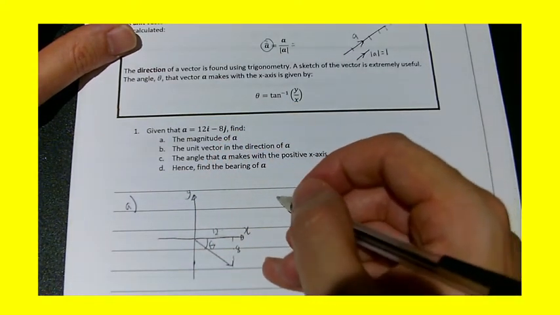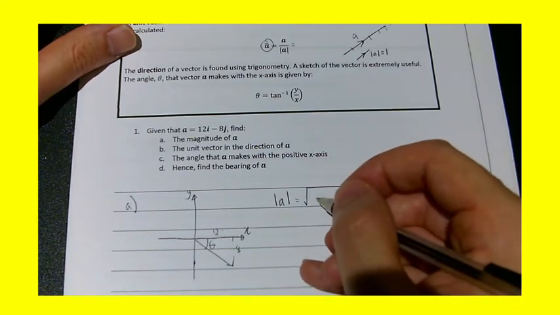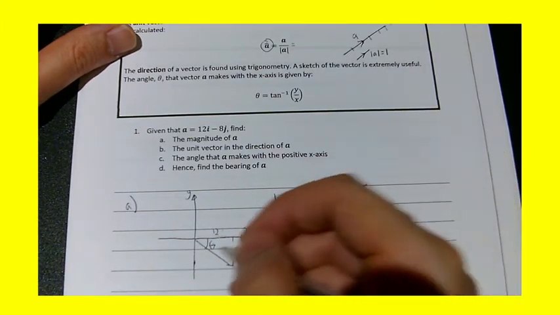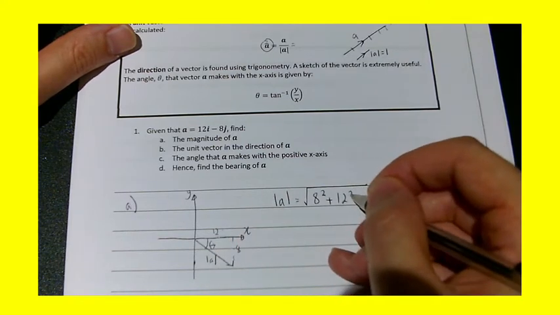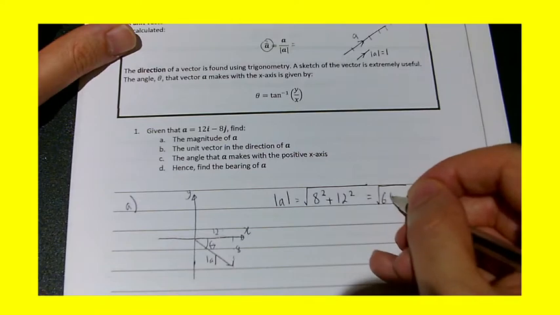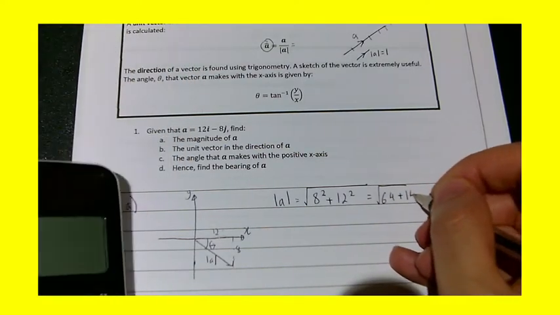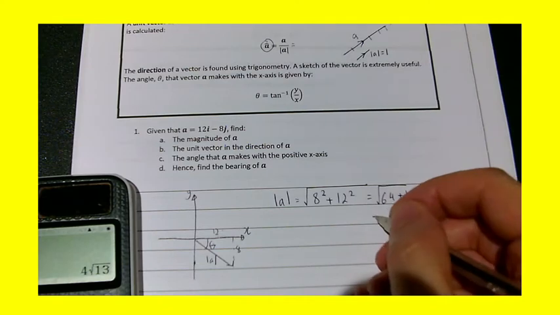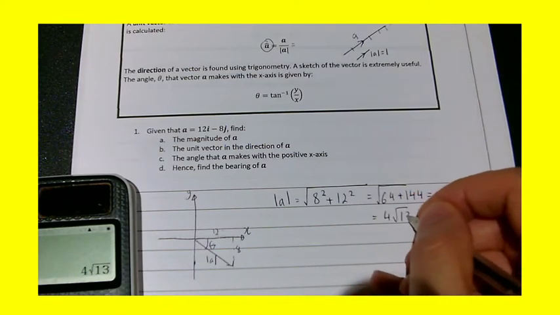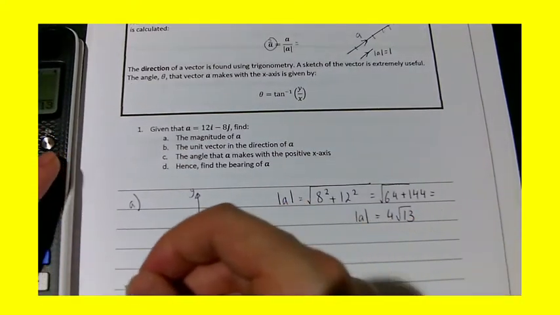Now to find the magnitude, I'm going to use the magnitude symbol, and you literally just do Pythagoras. 8 squared plus 12 squared, 64 plus 144, square root that, and you get 4 root 13, and that is the magnitude of vector a.